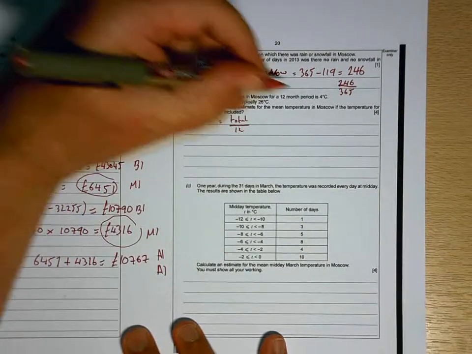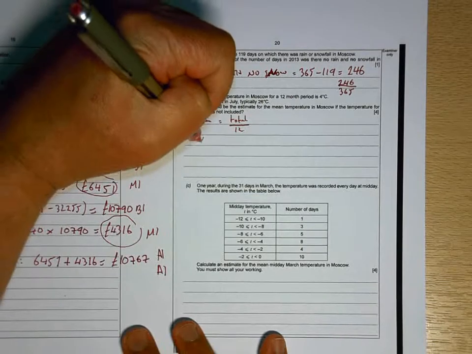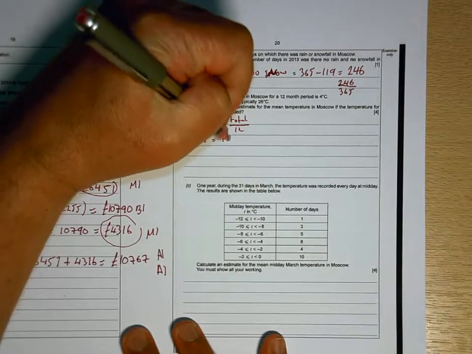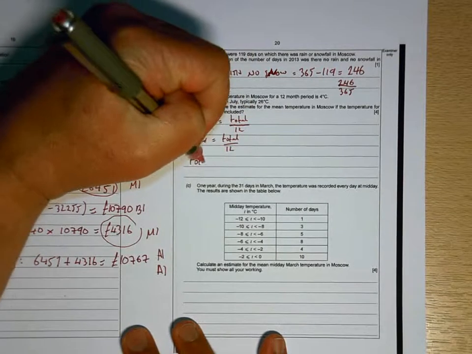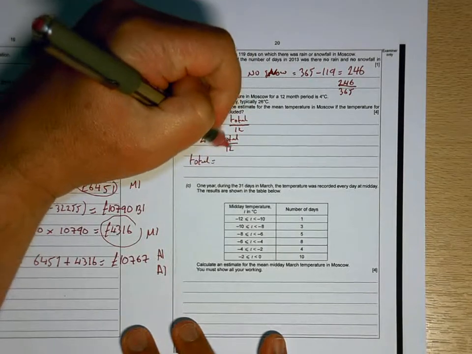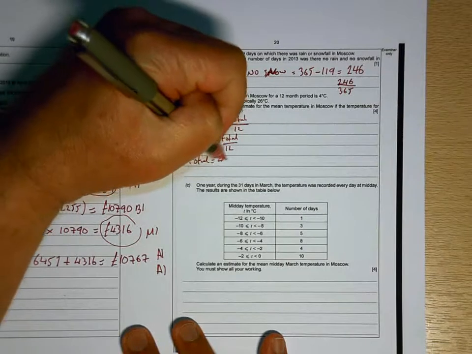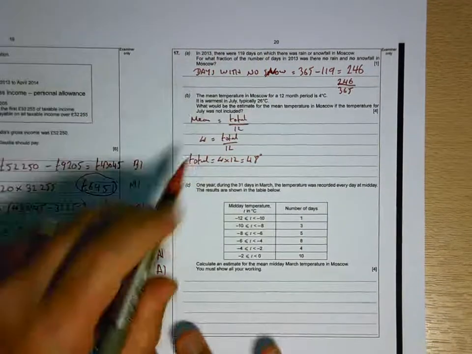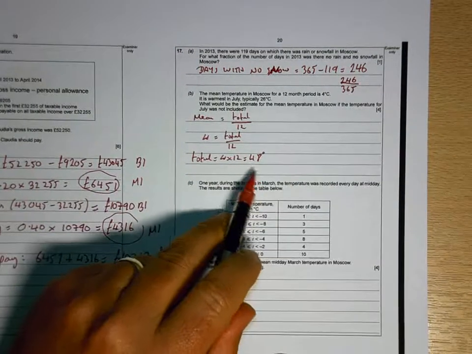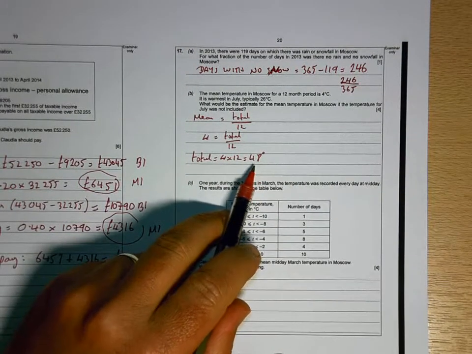We know that the mean is 4. So 4 is the total divided by 12. So the total would be, the opposite of dividing by 12 is times by 12. 4 times 12 is 48. So the total for the 12 months is 48 degrees.